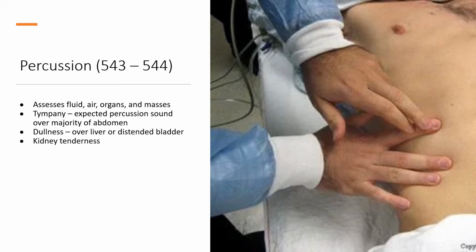Percussion. Percussion is used to assess for fluid, air, organs, and masses. For the bedside nurse, we're only going to assess for tympany or dullness. We're not going to percuss to locate organs. Okay, we should hear tympany, which is a hollow drum-like sound over the majority of the abdomen.